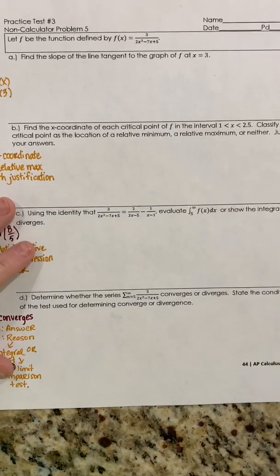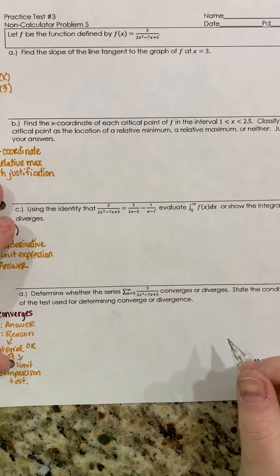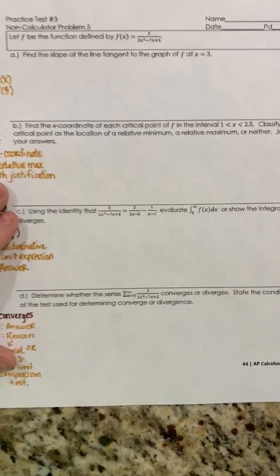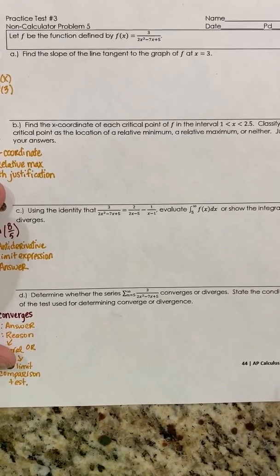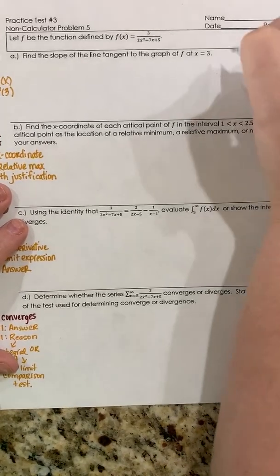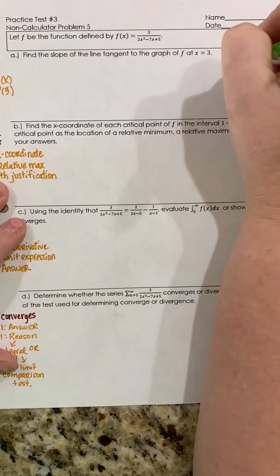So I didn't really have a name for this one, so I'm just calling this one a mixed bag. They gave you a function f of x, and the first thing they asked you for was the slope of a line tangent to the graph at x equals 3. That just means it's asking you for f prime of 3.